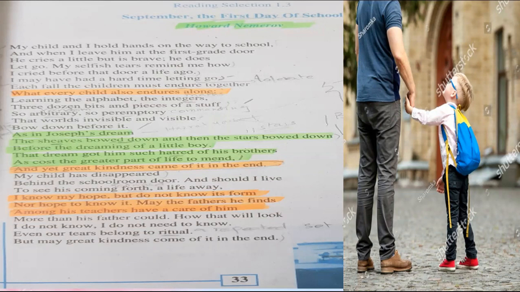So learning now, one thing more. Whatever it is, learning the alphabet, of course, there is no choice. Learning the alphabet is a part of learning. He can't miss it. Alphabets are there, then integers are there, and each and every part of it, with three dozen bits and pieces of stuff. I mean, how he's taking it, like three dozens of it, how that's been broken into different pieces. He is bound to learn each and every part of it. So there is no choice at all.